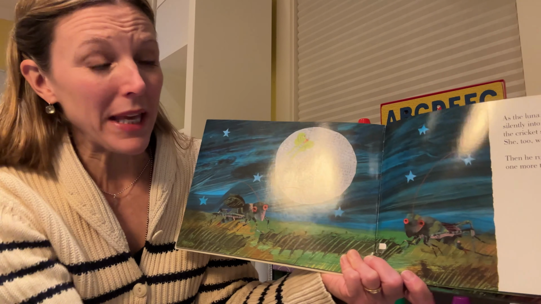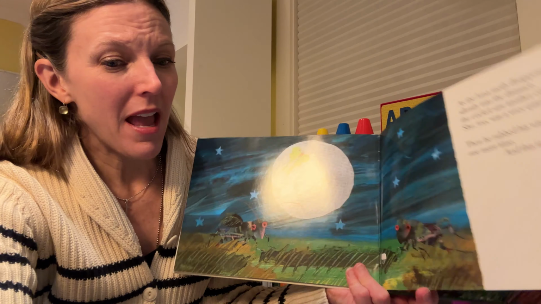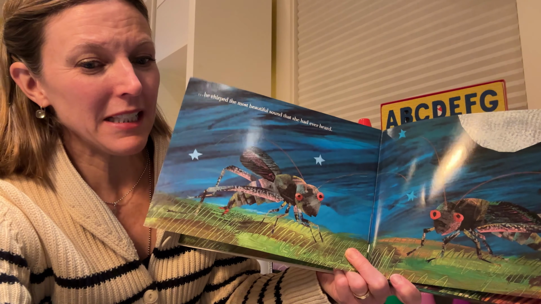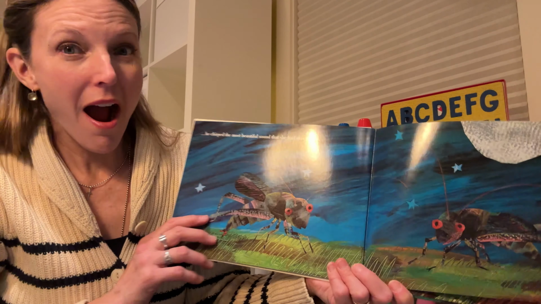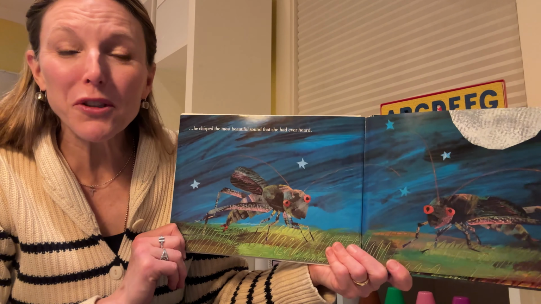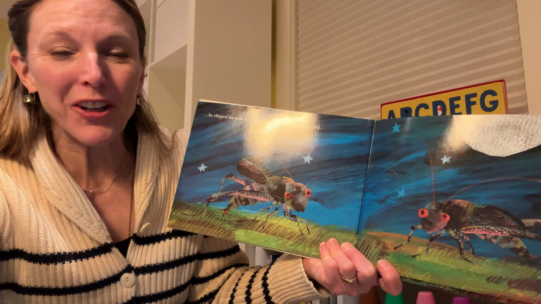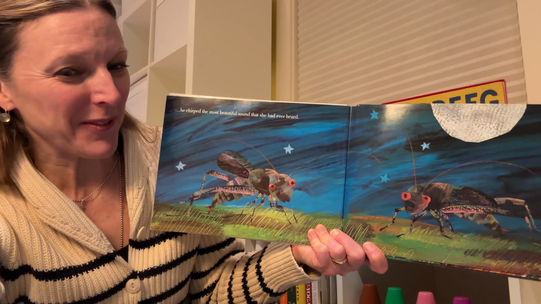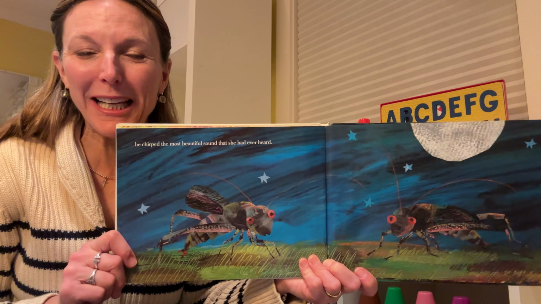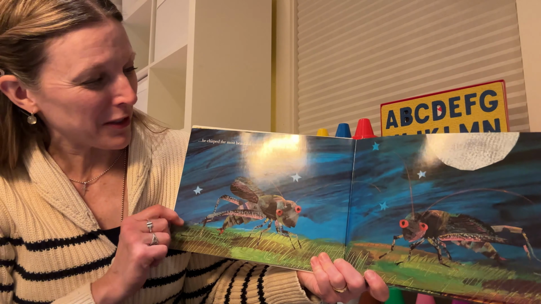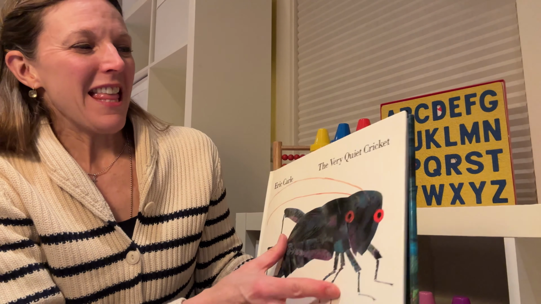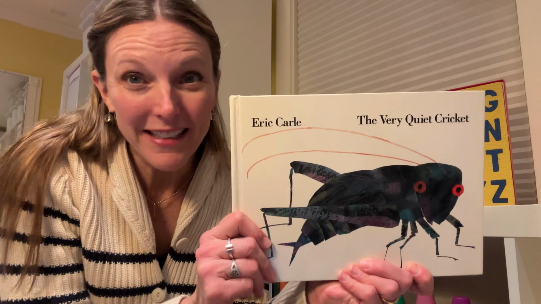Then he rubbed his wings together one more time. And this time, oh my goodness. He chirped the most beautiful sound she had ever heard. Oh my goodness, let's hear it one more time. Wow. On the last page, the cricket finally got his cricket sound going. And that is the story, The Very Quiet Cricket.